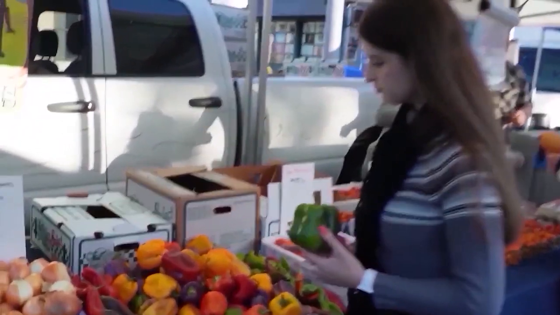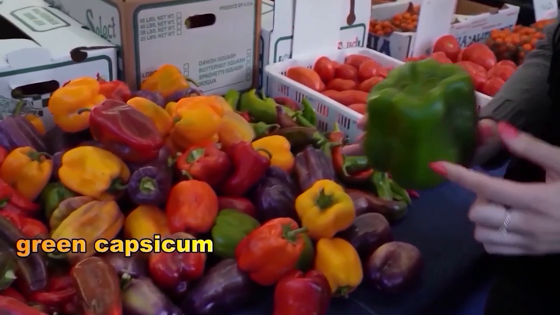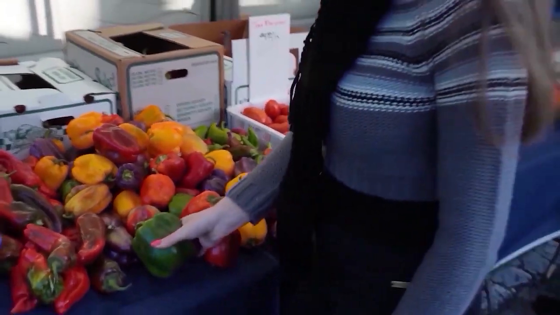This is also not correct. And now I'm holding a green capsicum. So we have the yellow peppers, the green capsicums. I cannot call these green capsicum or green capsicums. Not in America. In America, they're called green peppers or green bell peppers. If you go to a store and ask somebody for green capsicum or green capsicums, they won't know what you're talking about. We have to call these green peppers or green bell peppers.